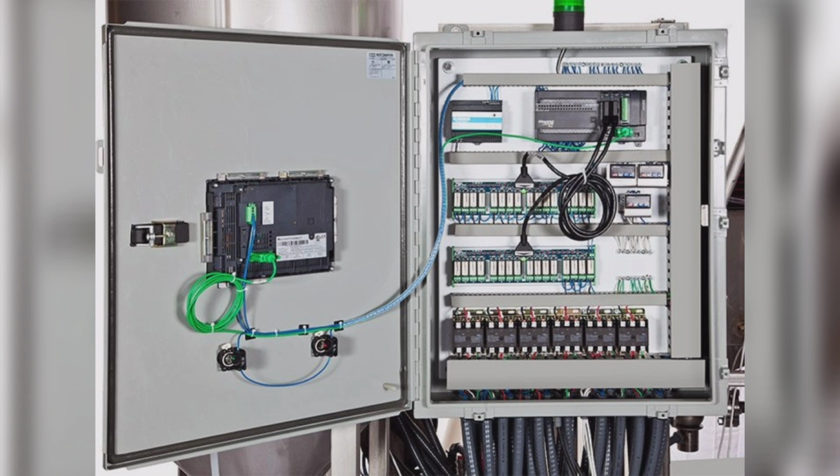Now we will talk about the electrical components of control panels. First we will discuss the main circuit breaker. The main circuit breaker is where the power comes into the control panel for all the devices. This circuit breaker generally has a disconnect on the outside of the panel that allows you to shut off the power.